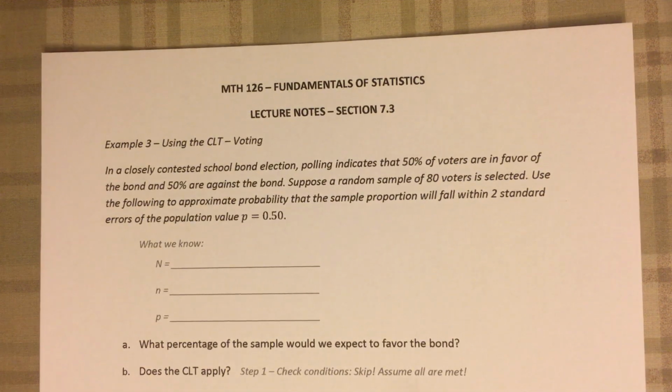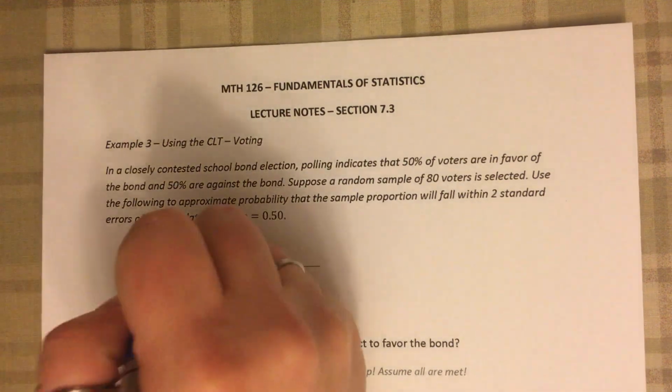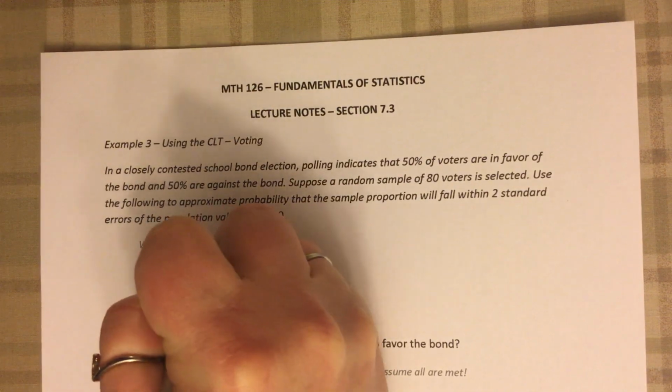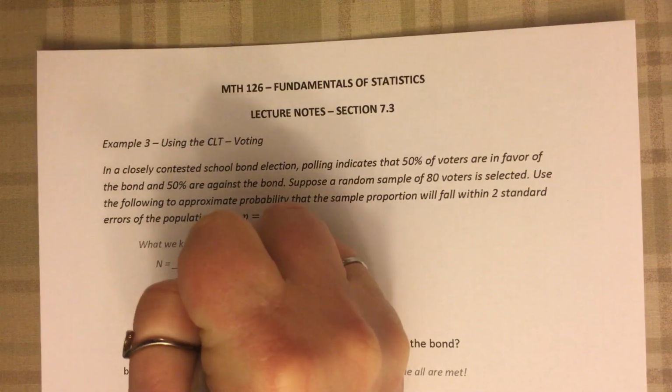Right. So in a closely contested school bond election, polling indicates that 50% of voters are in favor of the bond and 50% are against the bond. Suppose a random sample of 80 voters is selected. Use the following to approximate the probability that the sample proportion will fall within 2 standard errors of our population value, which is 0.50. Right, so our population is all voters.